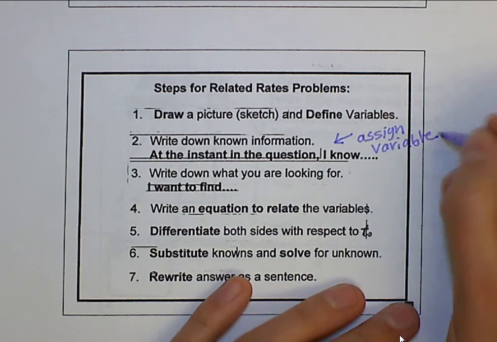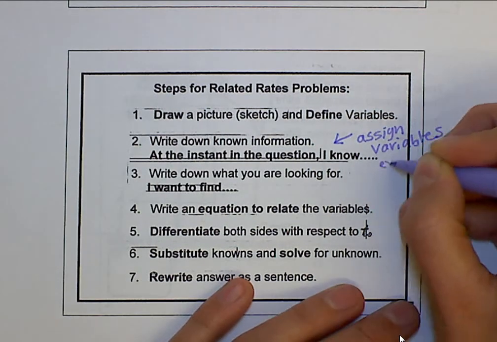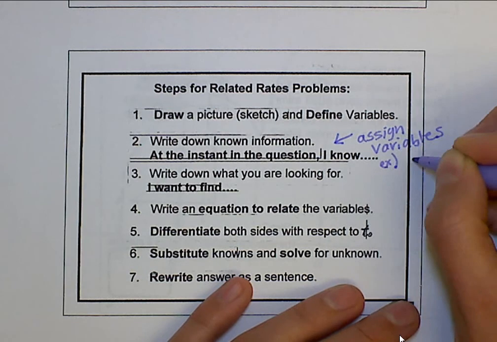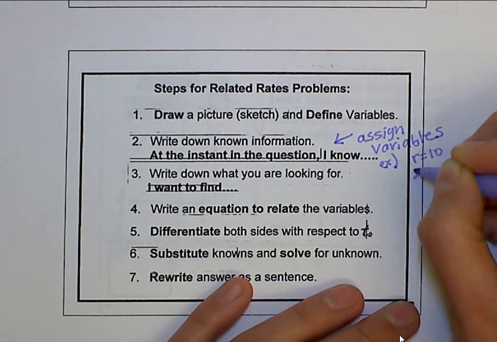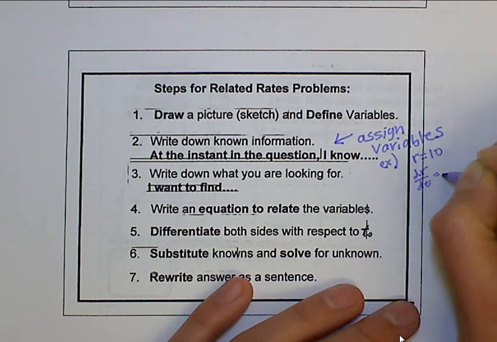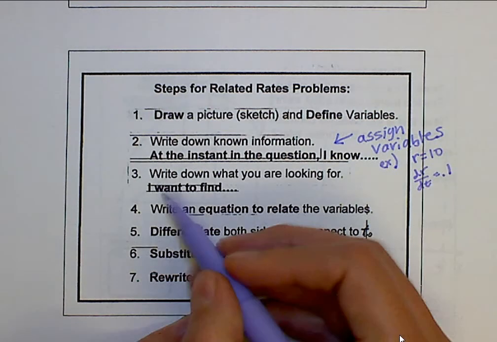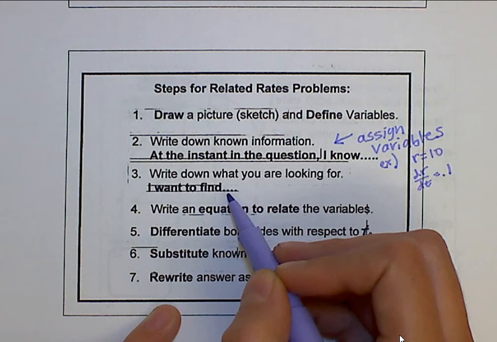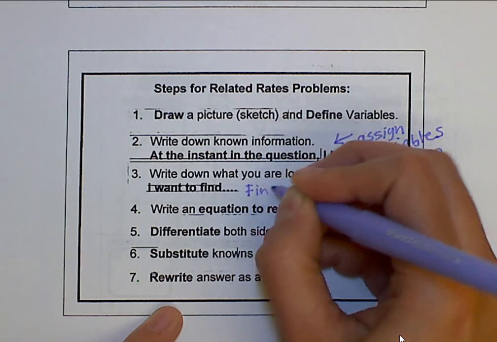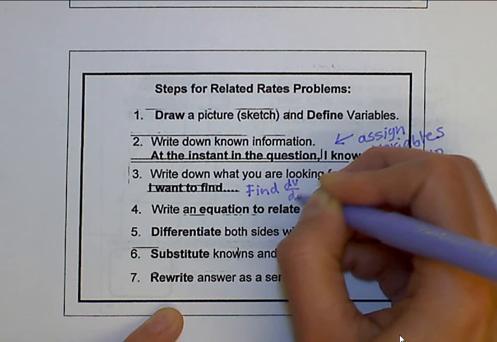For example, like in the previous problem, you might say r equals 10, dr dt equals 0.1. These are things that we knew in the beginning. Then you should write down what you want to find. So we would say find dv dt. That's what we were looking for.